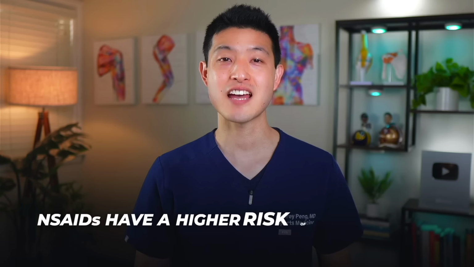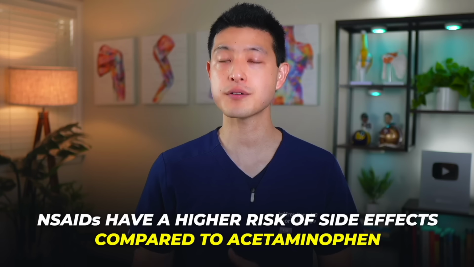However, NSAIDs have a higher risk of side effects compared to acetaminophen, potentially impacting the heart, kidneys, and stomach. They can increase the risk of heart attacks, strokes, and high blood pressure with long-term use. Consequently, those with cardiovascular conditions should be particularly cautious with NSAIDs.